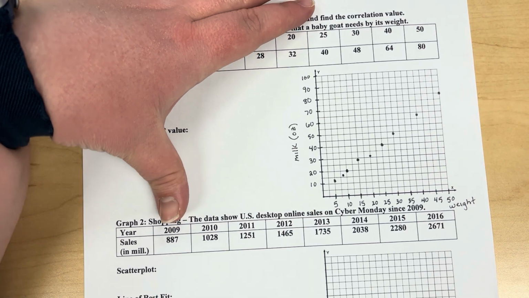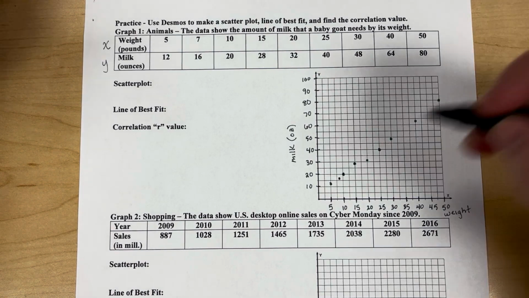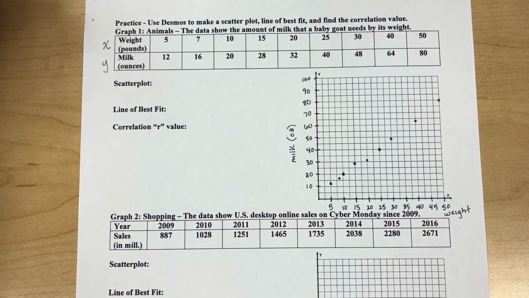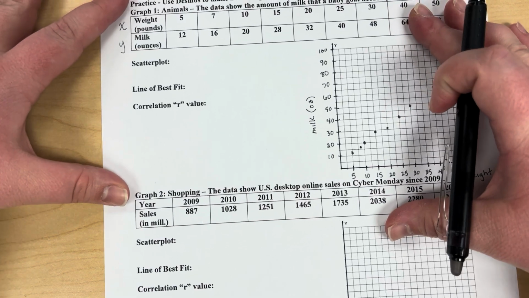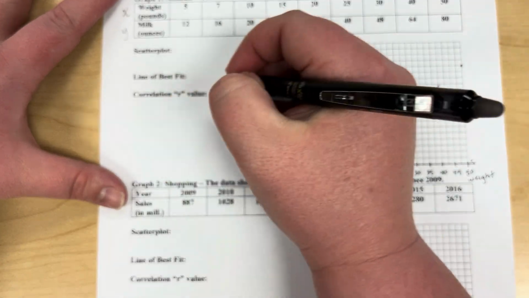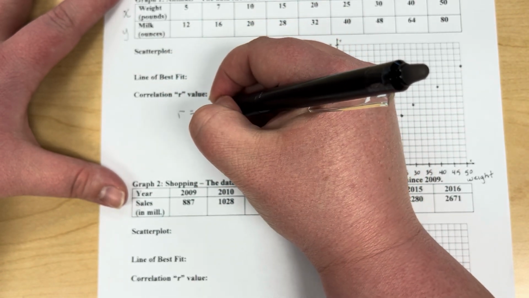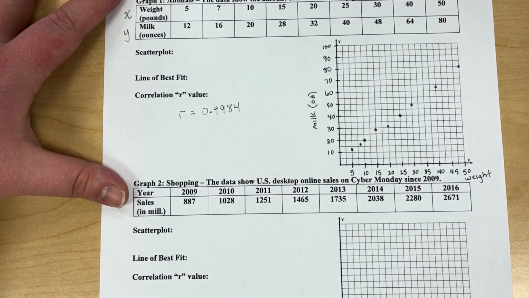So if I'm looking at my graph here, that is a very, very straight line. So when I get my correlation coefficient, first of all, it's positive. So I should assume that my R value is positive. And I should get a number very, very close to 1 because that line is almost perfectly straight. So my R should not be 1, but it should be close to it. If you follow the directions at the bottom of the page here to do the Desmos, it should help you find the information that we need here. So once you do that, you should get an R value of, pen is acting up again, 0.9984. So once again, that is very strong.